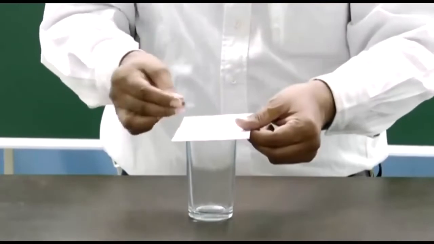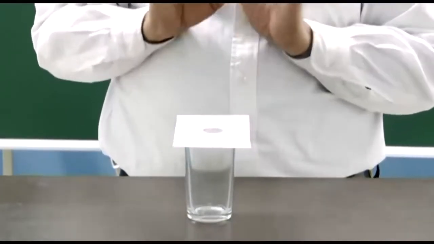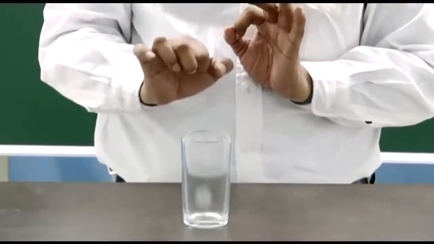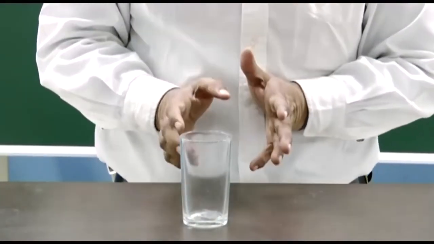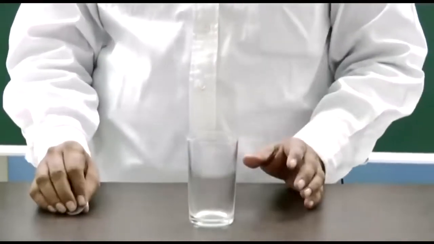So, let us see, if I do this again, here is the card, here is the coin, and let us do it again and see what happens. Yes, it does go. Okay. So, one more time.